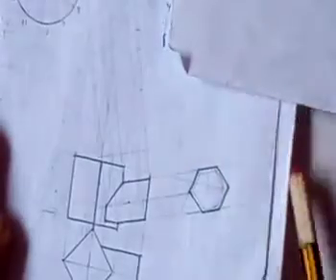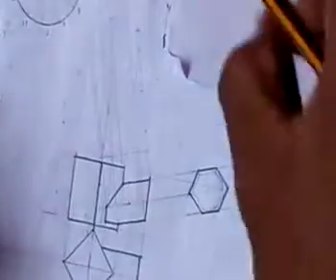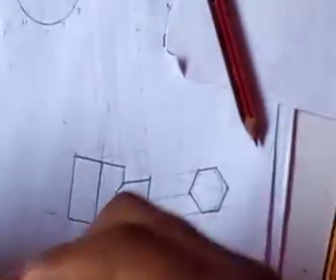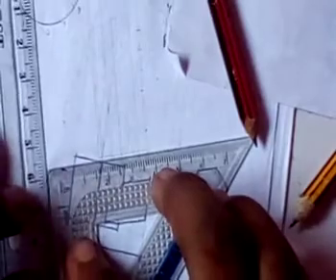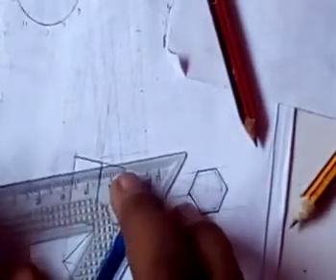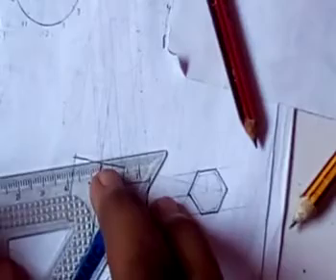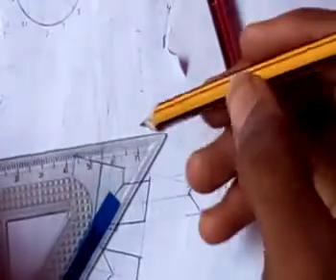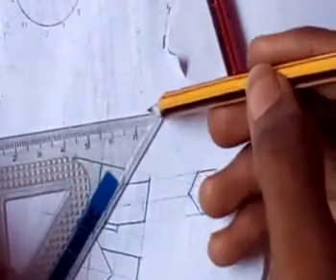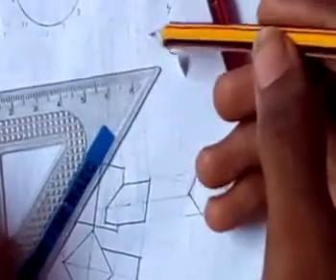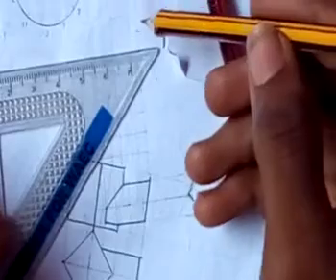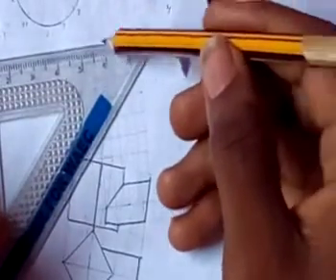The next thing to do is we need to draw lines. Each of these are the lines that represent the faces of this prism. Then we have the 6 faces.